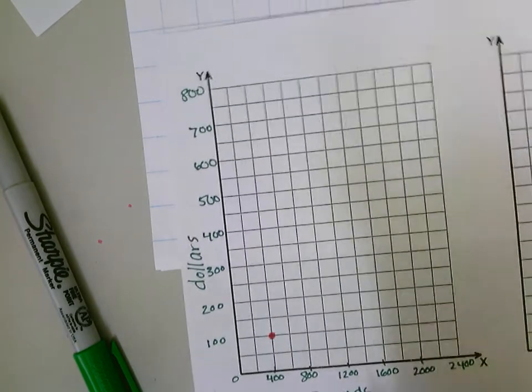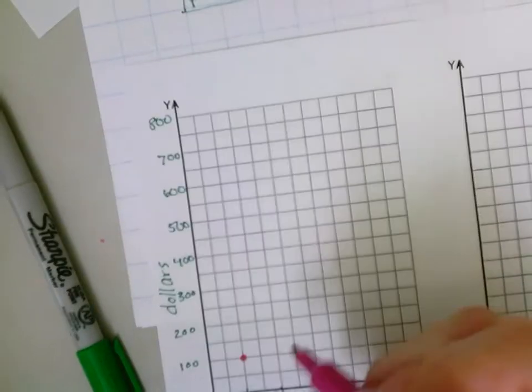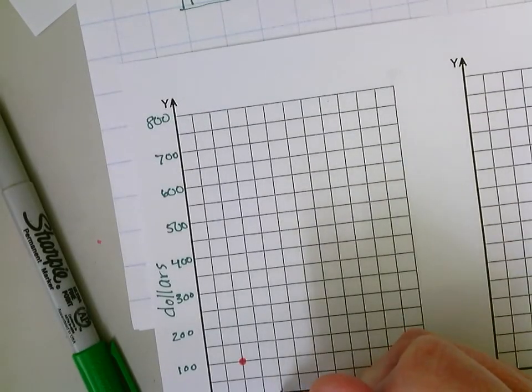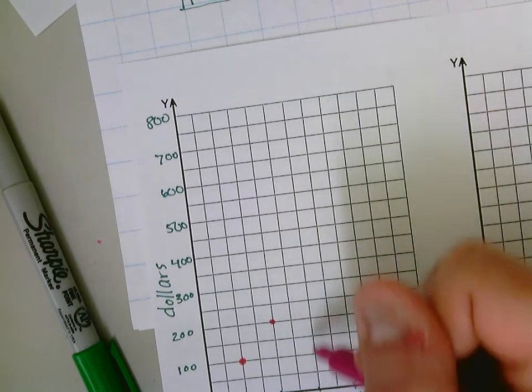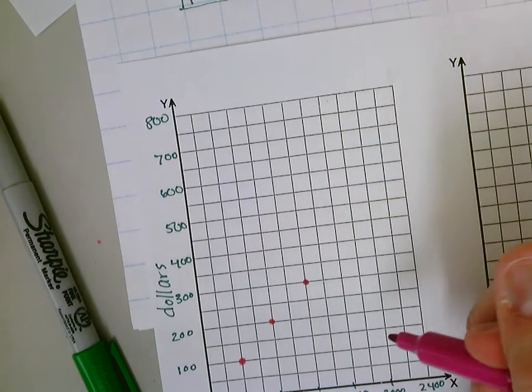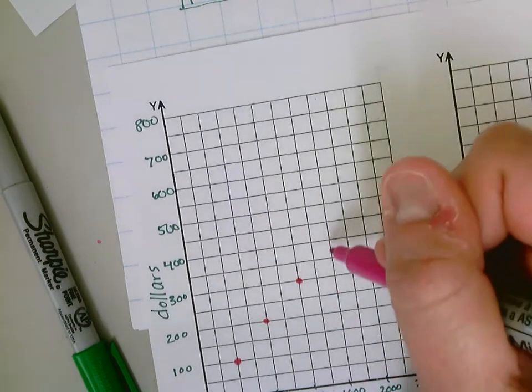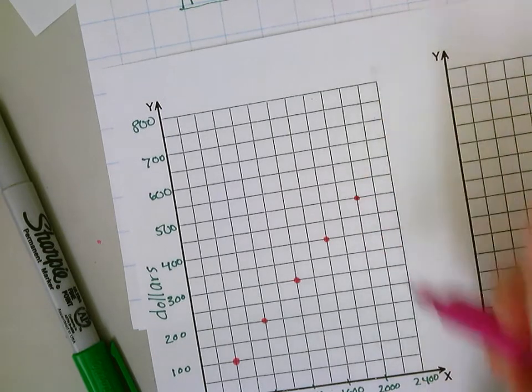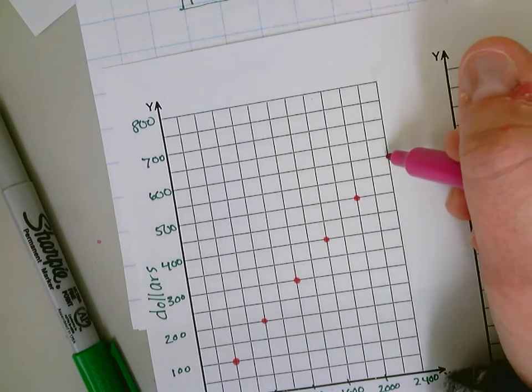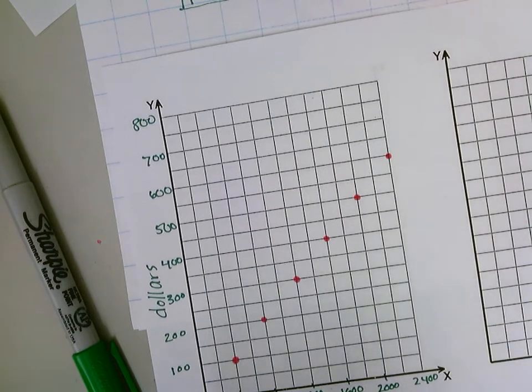Which means for $200, I'm going to double with 800 pounds. I'm going to have $200. 1,200 would be $300. 1,600 would be $400. 2,000, $500, and 2,400 would be $600. So here is my line.